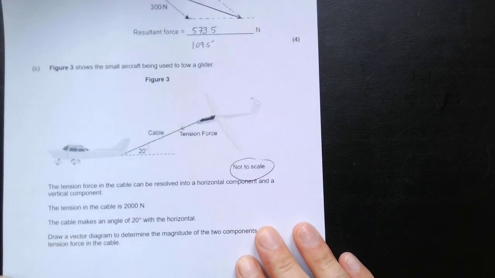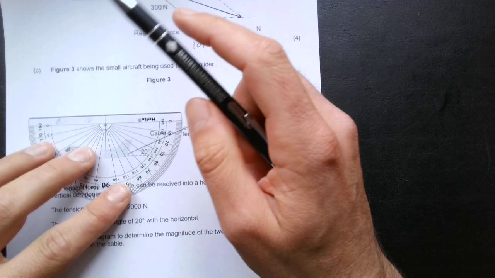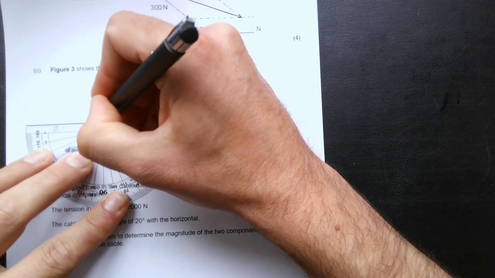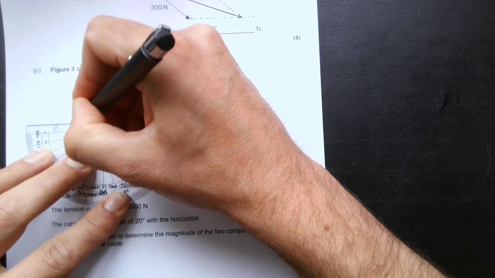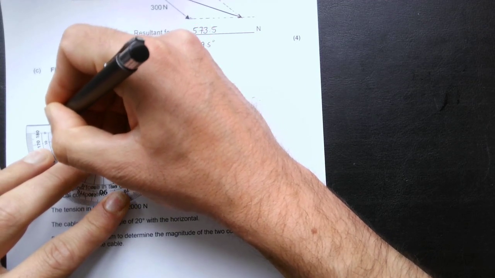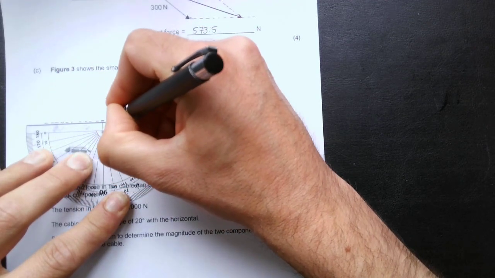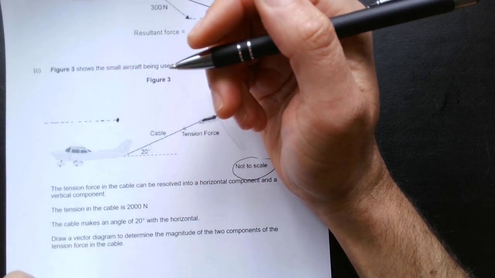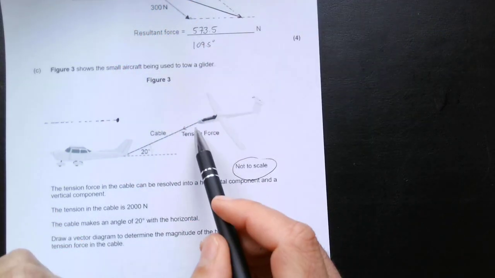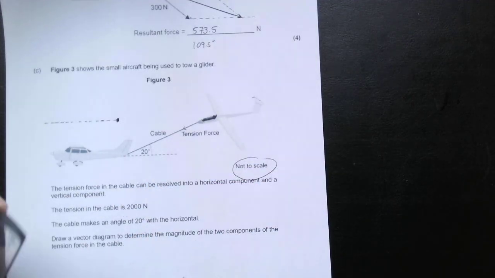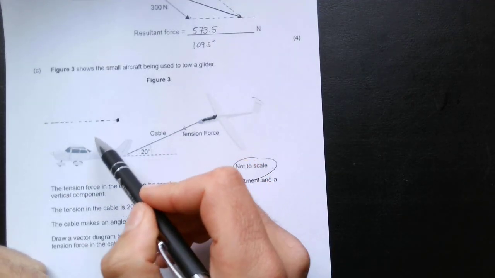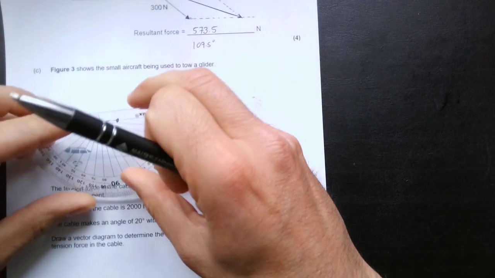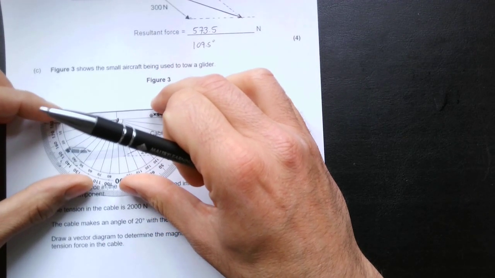We will draw that horizontal line first. So what we're going to do is draw a horizontal line there. I'm going to draw it as a dashed line, just like they've done on the plane. Okay, and we're going to mark that there. Now we know that the cable's pulling in that direction, so we're going to draw the arrow going in that direction. Okay, so we know it's going to be 20 degrees because that's what it says.